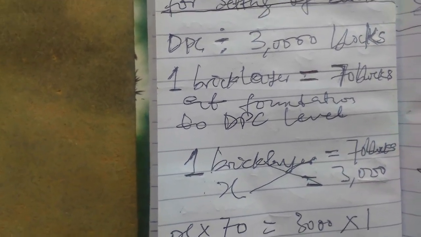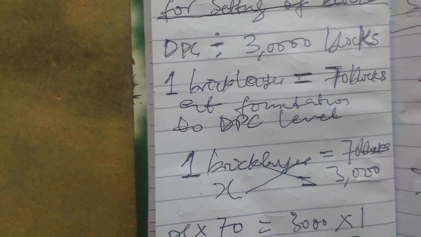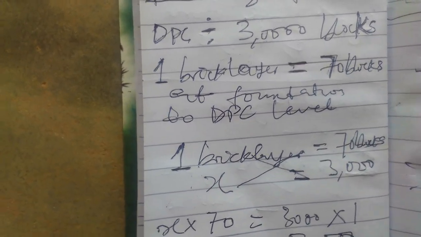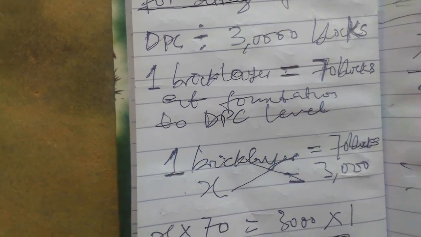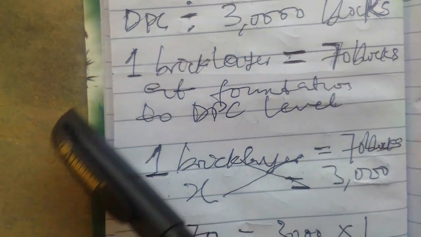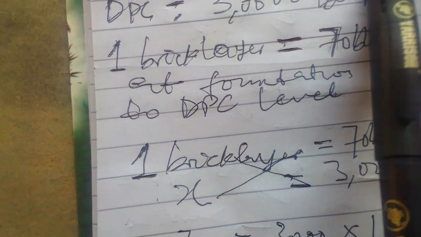But you have to subtract the windows, the doors, all these openings from it. If you know how to use this method, you can calculate the number of blocks for any type of building. Now, the number of blocks from foundation to this level is assumed to be 3,000 blocks.